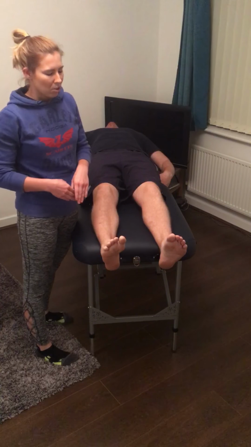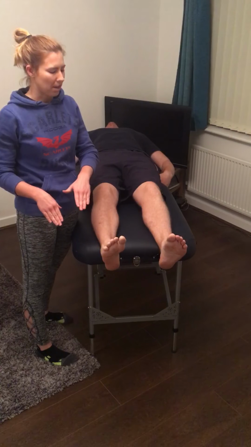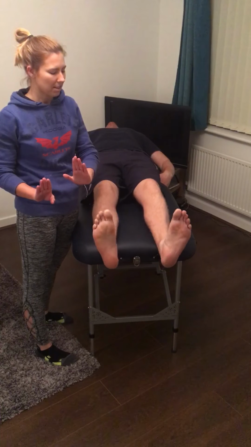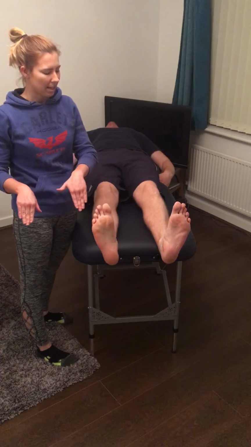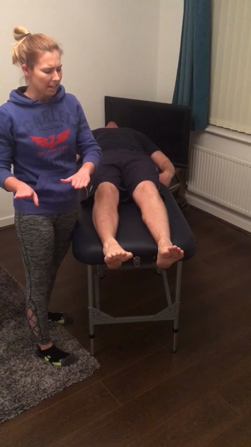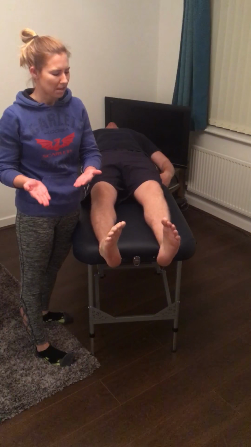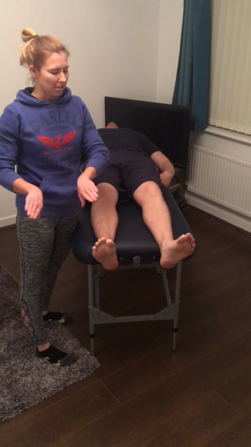So you want to assess dorsiflexion, so asking the patient to bring the feet up to the ceiling as far as they can. Good. And then plantarflexion down to the floor. Inversion, bringing the soles of their feet in towards them. And then eversion, bringing their feet away.